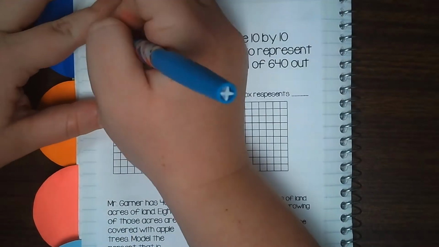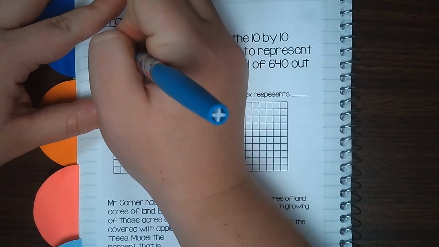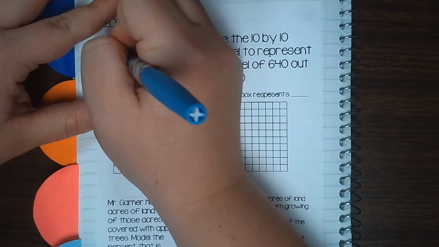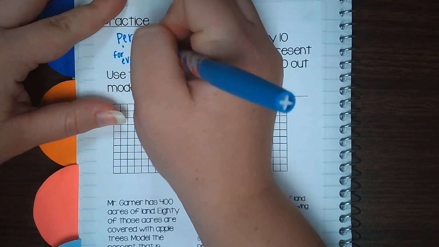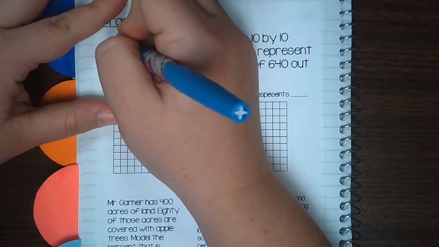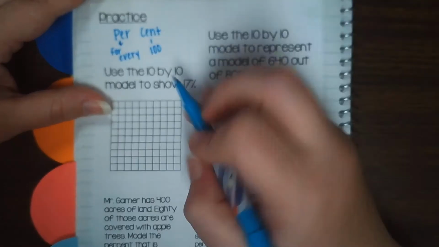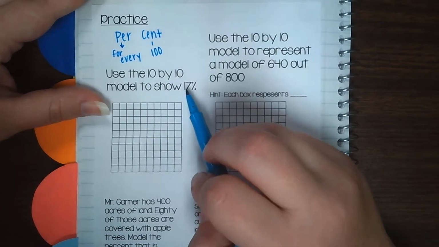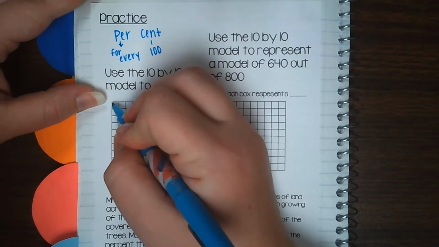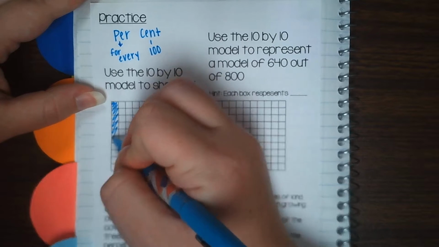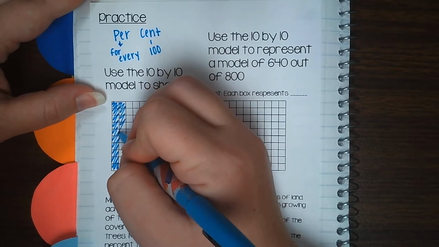We know that percent means for every 100, so 17% means for every 100, 17 would be shaded. So we're going to shade in this first line and 7 out of the next line.